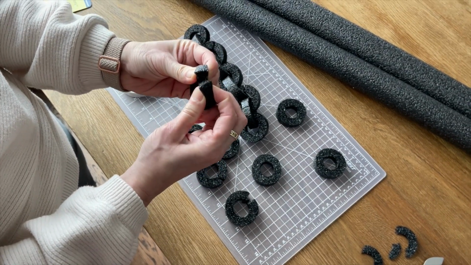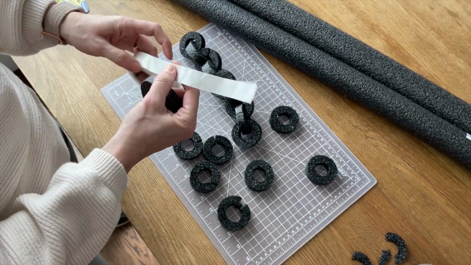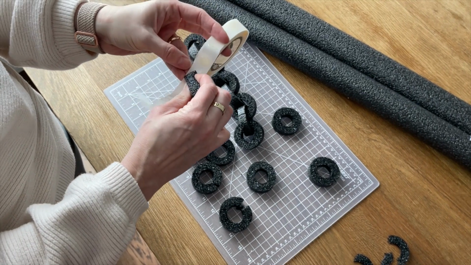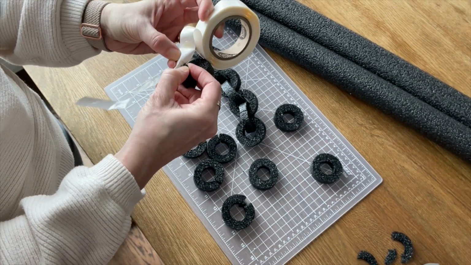I found the ideal width was about 1/2 inch. So if I cut 1/2 inch slices, it's going to seem kind of skinny, but that gives them a lot of room to maneuver around each other. So you want to cut them pretty small. Then you're going to want to hook them together.